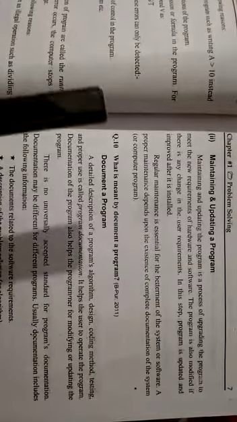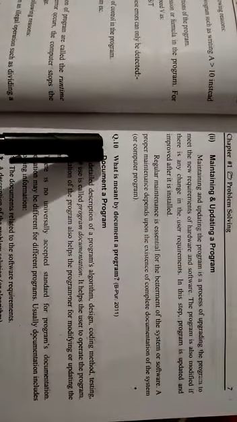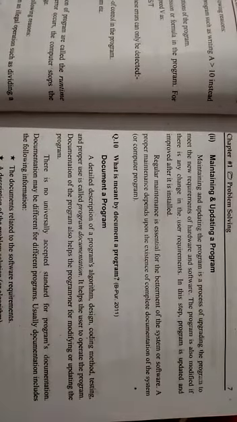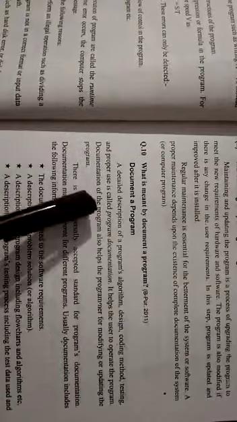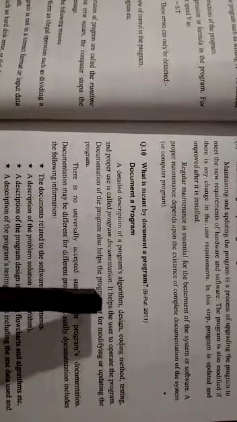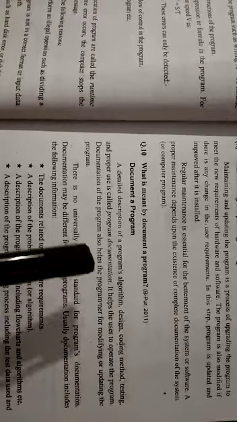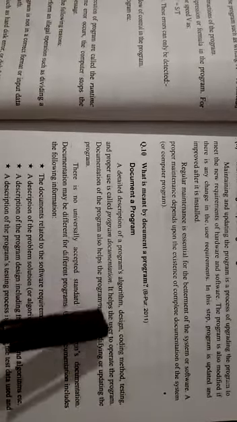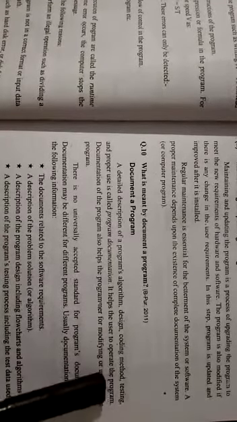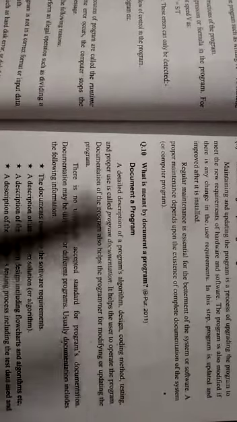Okay students, our next question is question number 10. What is meant by documenting a program? Documenting a program means a detailed description of a program's algorithm, its design, the coding method of the algorithm, and testing and proper use.